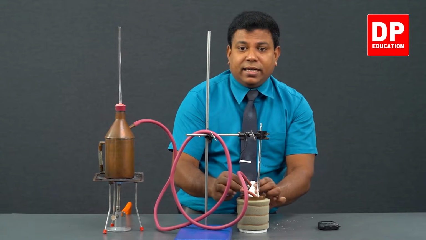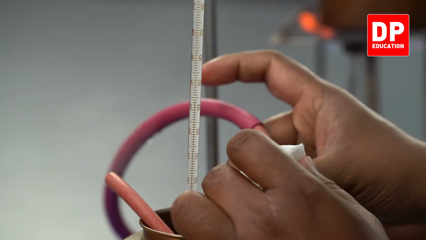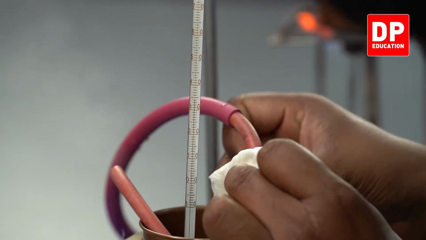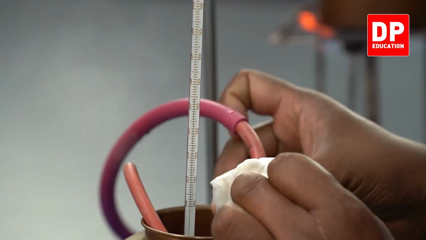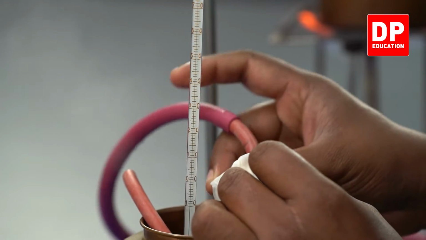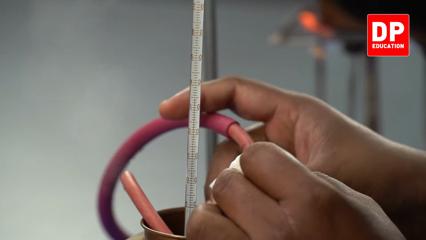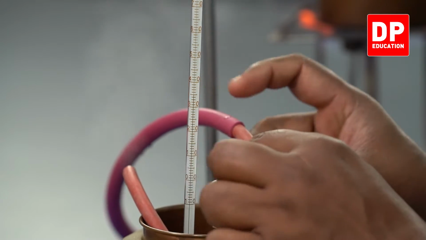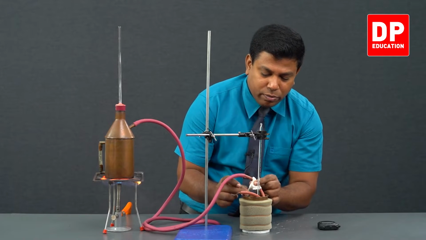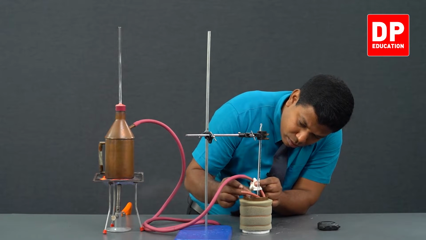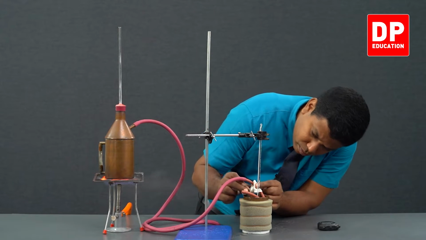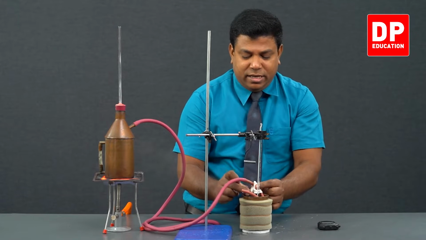The temperature is rising. You can see the temperature is now around 34. It has passed 35 now. 36.